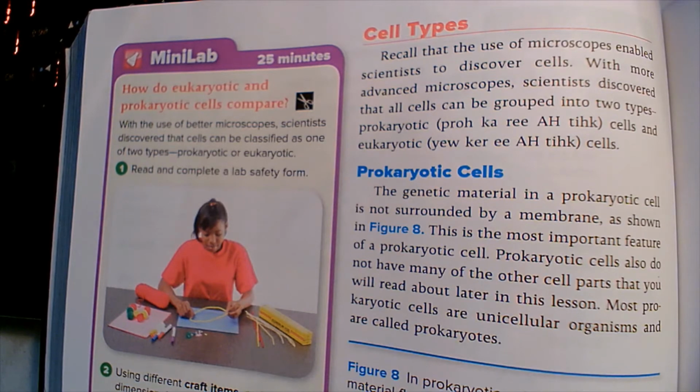All right, so cell types. Recall that the use of microscopes enabled scientists to discover cells. With more advanced microscopes, scientists discovered that all cells can be grouped into two types: prokaryotic cells and eukaryotic cells. Prokaryotic cells. The genetic material in a prokaryotic cell is not surrounded by a membrane, as shown in Figure 8. This is the most important feature of a prokaryotic cell.